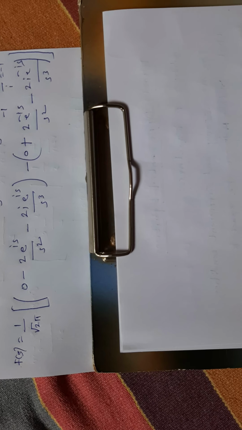I will simplify this one. f of s is equal to 1 upon square root of 2 upon pi. Between the first and third terms, the common factor is minus 2 upon s square, and what remains is e raised to is plus e raised to minus is.